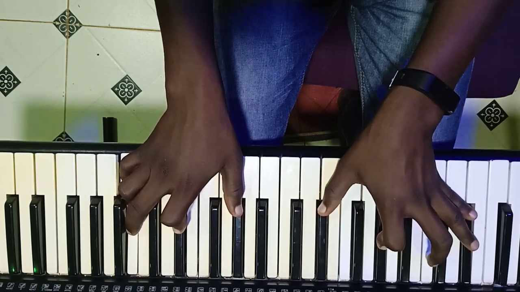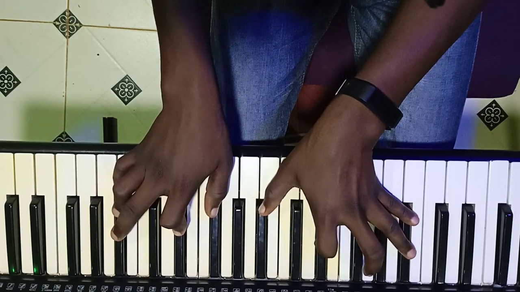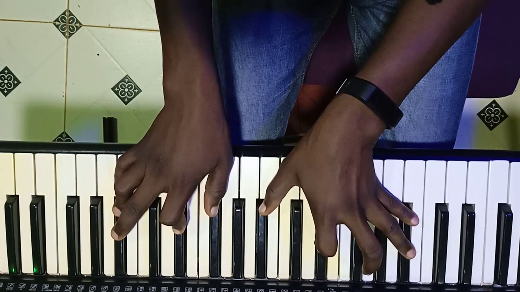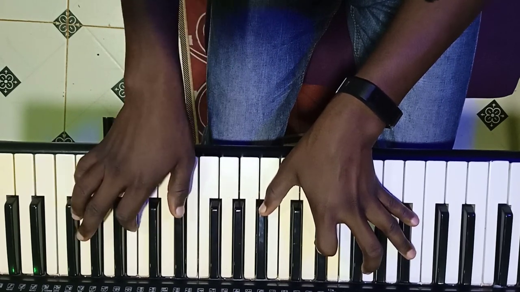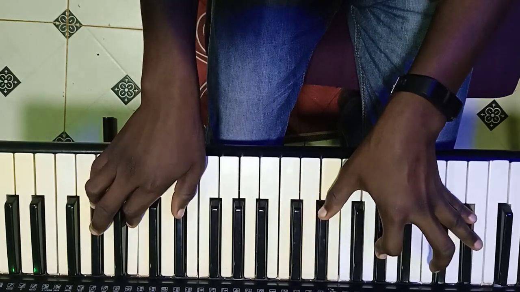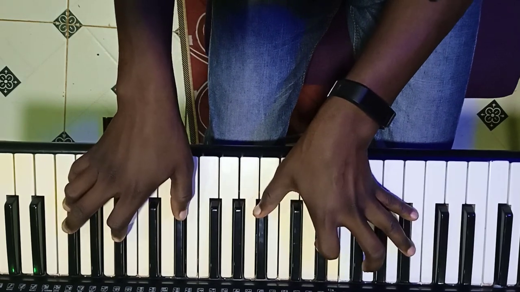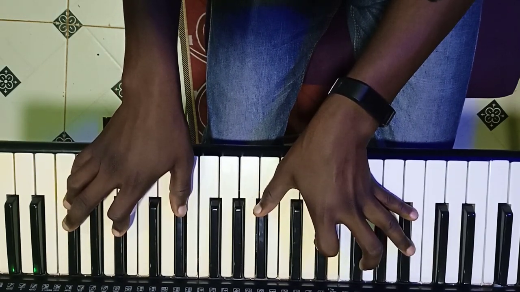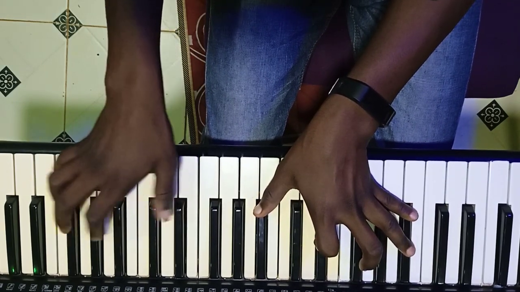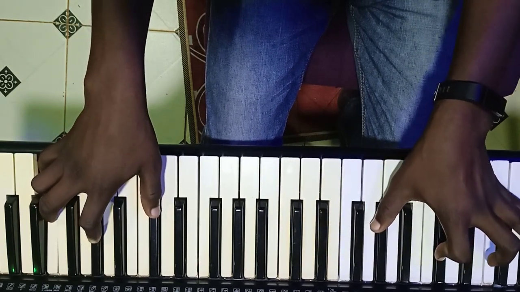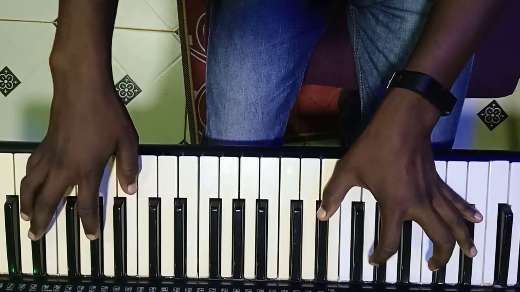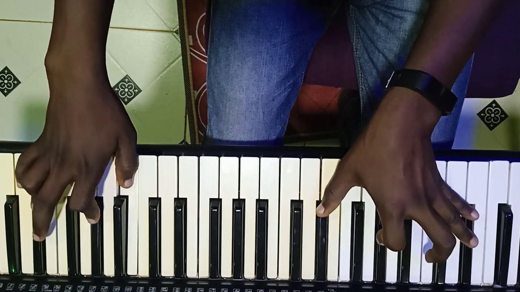Then Fa. Then So comes the root chord. Then La. Then we have our Ti, then back to the original chord Do.